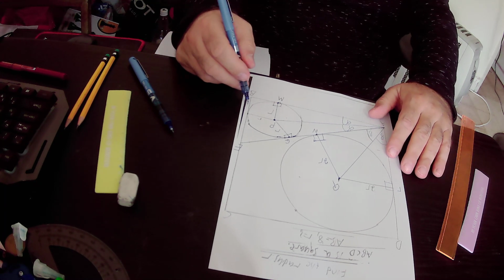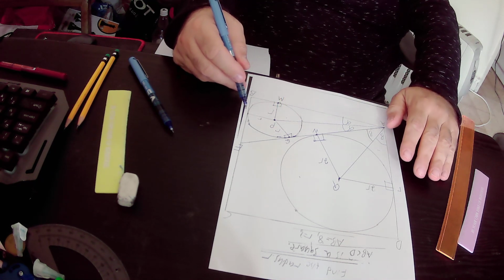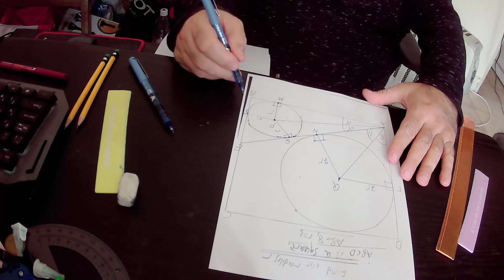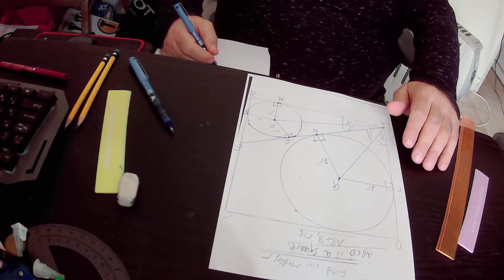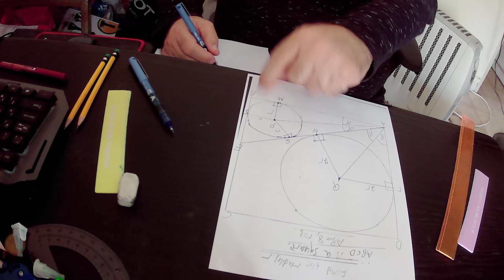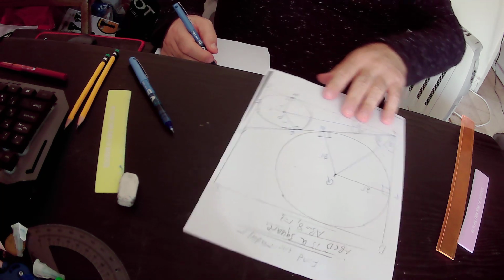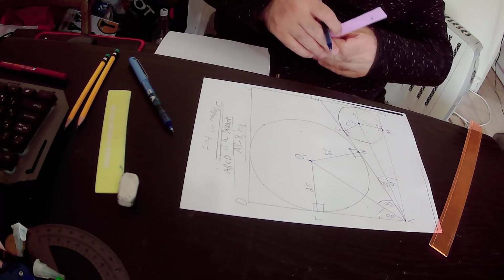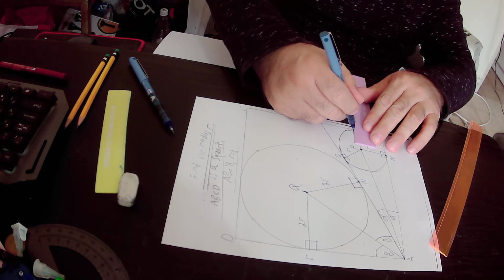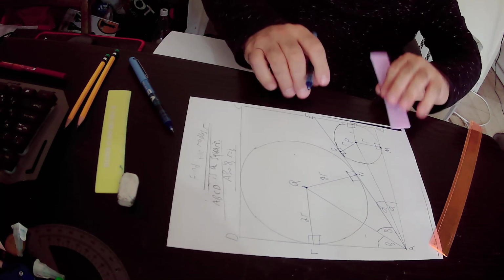We will define the touching point between tangent CB and this small circle as point S, and we have this radius drawn to the point of tangency, that is to say point S. Therefore the tangent CB will be perpendicular to this radius, that is to say this angle is a right angle, it equals 90 degrees, and this angle is also a right angle that equals 90 degrees.